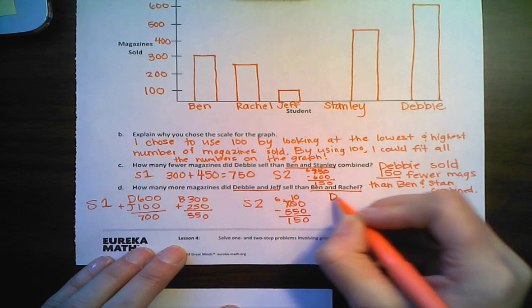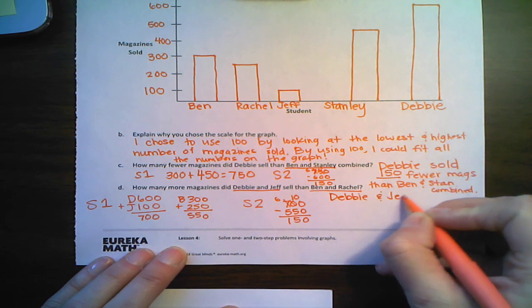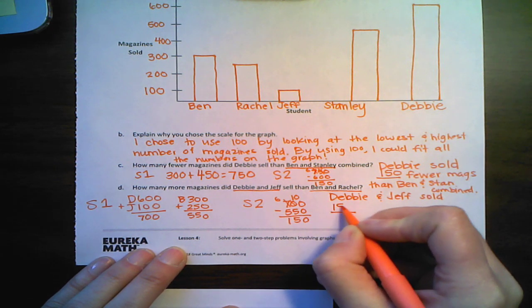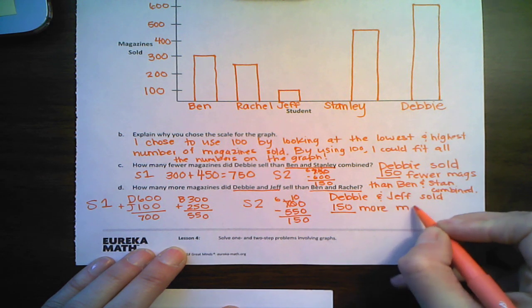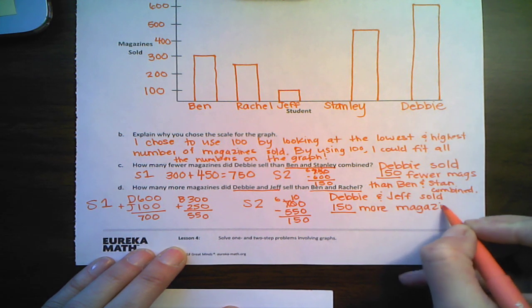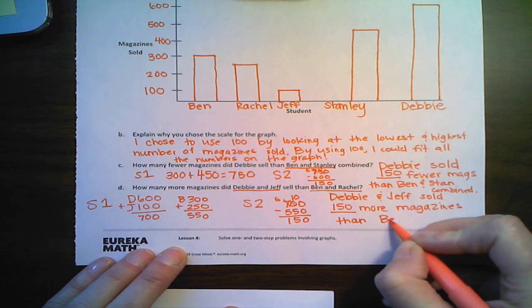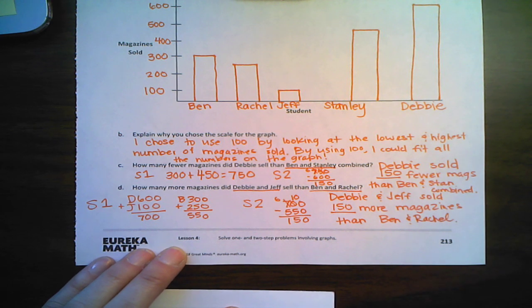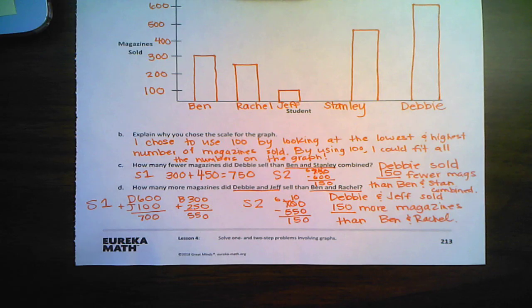Let's write our sentence. It says, Debbie and Jeff sold 150 more magazines than Ben and Rachel. And just like that, side 1 is done. Let's flip a rooski to the other side.